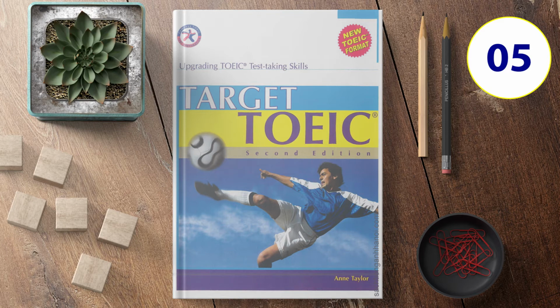Part 3. Directions. In this section of the test, you will hear a number of conversations between two people. You will be asked to answer 3 questions about what is said in each conversation. You must select the best response to each question and mark the letter A, B, C, or D on your answer sheet. Each conversation will be spoken only one time and will not be printed in your test book.